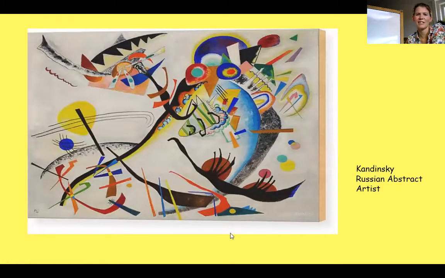Now, I think this is our last one, but we'll see. This is by an artist called Kandinsky. He's from Russia, and he is an abstract artist. Abstract art means that it doesn't have to really look like what it's supposed to. It can be a mixture of shapes and patterns and colours, and it can just resemble something or mean something else. And the good thing about abstract art is you can look at it and it can mean something different to anyone, and that's okay.